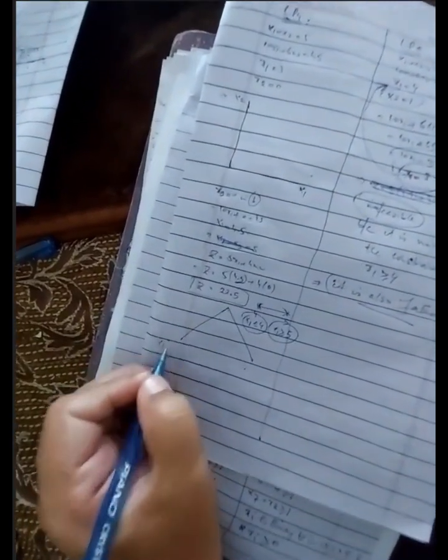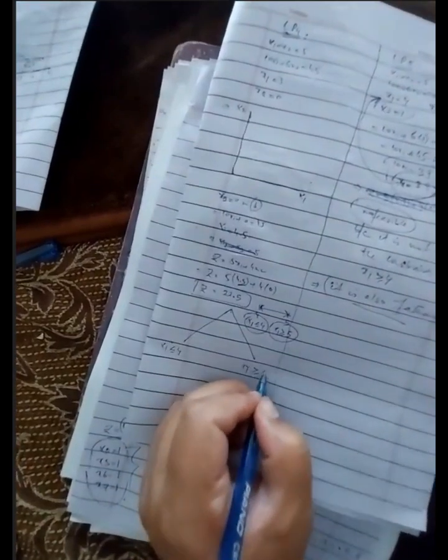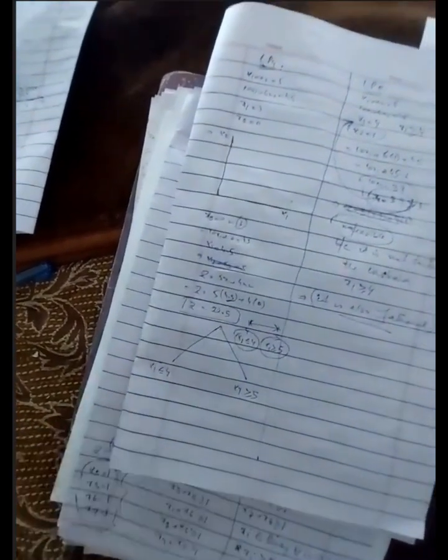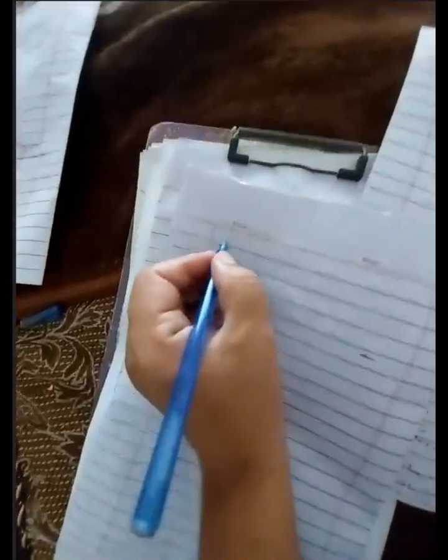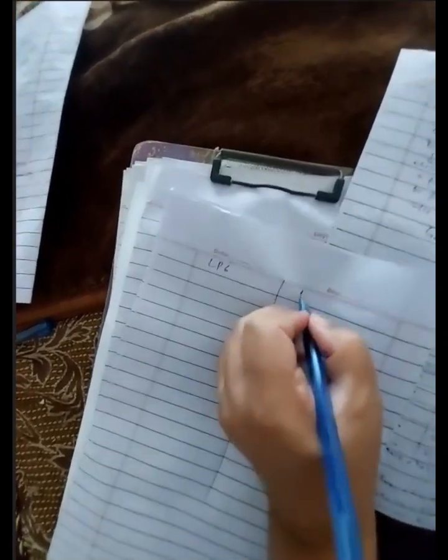So here x1 is less than or equal to 4 and here x1 greater than or equal to 5. I will solve it for LP6 and LP7 and see how it goes.